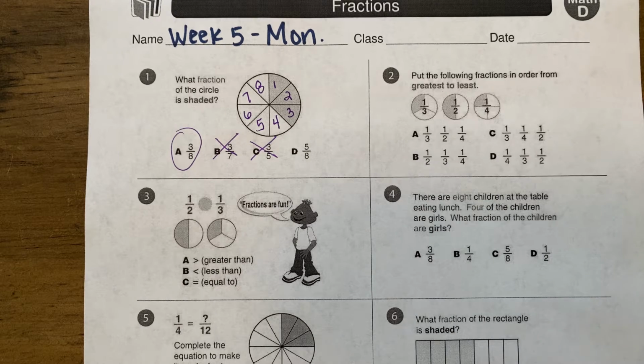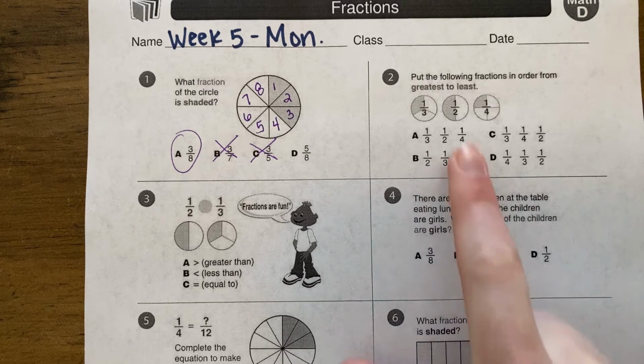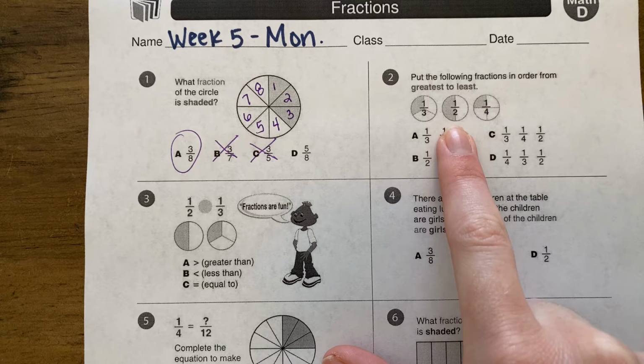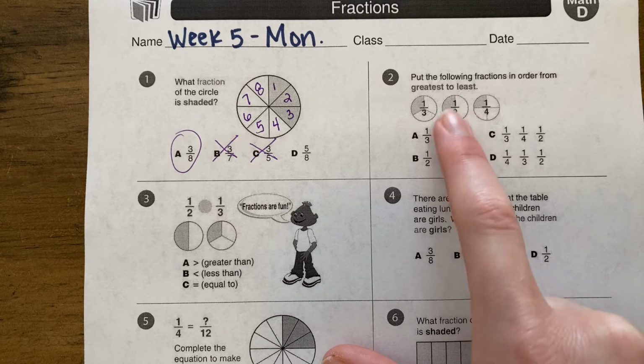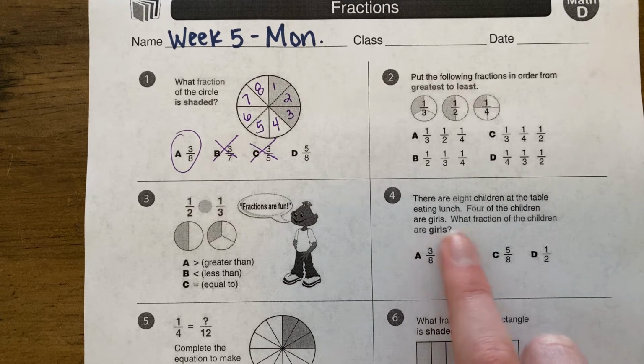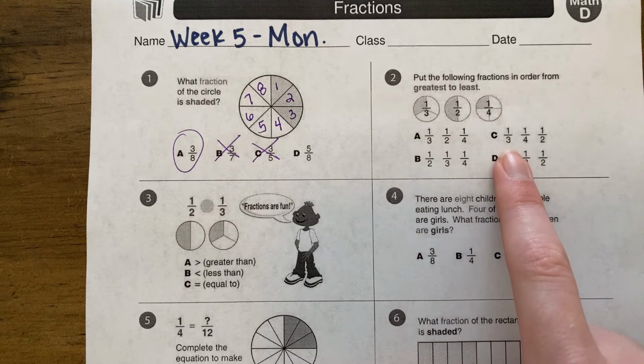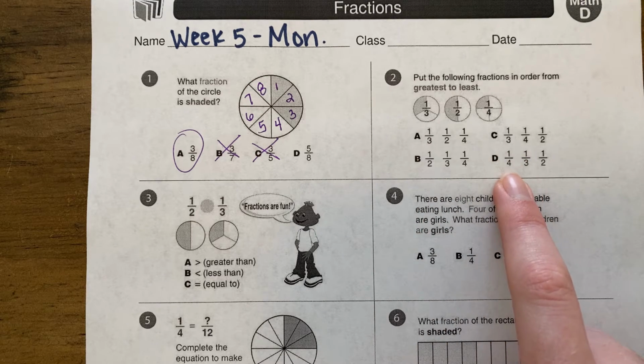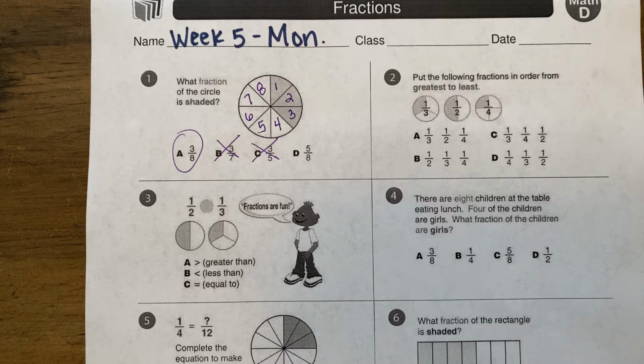So let's say these are pizzas. Which pizza had the most eaten from it? Which pizza has the biggest shaded portion? It's going to be the middle one, 1/2. It definitely has the biggest piece shaded. So 1/2 goes first, which means A is not it, C is not it, D is not it, B is it.